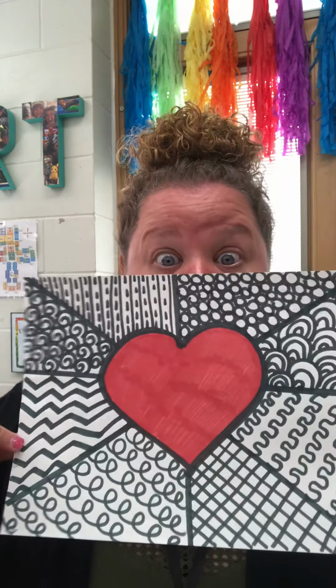Then we're going to divide the paper into sections, and we are going to use line designs. So we're going to do the vertical, horizontal, diagonal, thin, thick, short, long, curvy, zigzag, all of those types of lines to fill our paper.